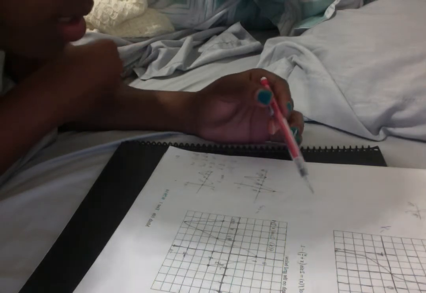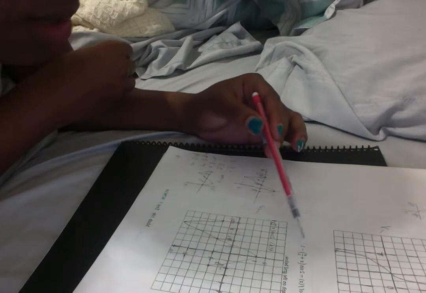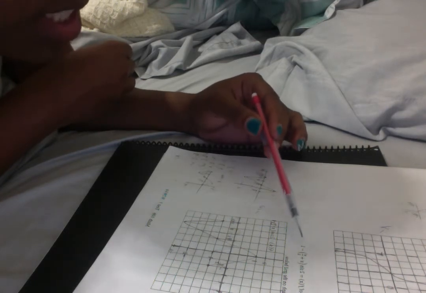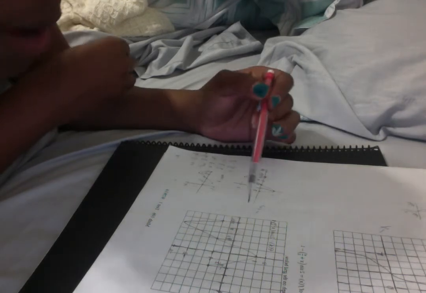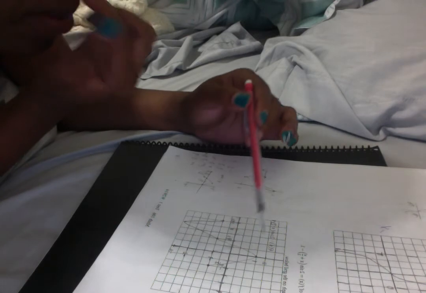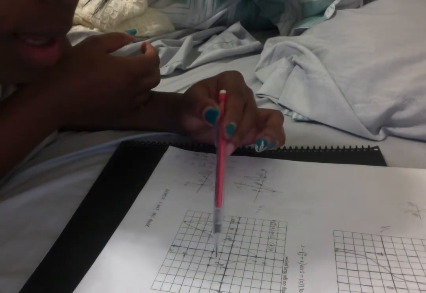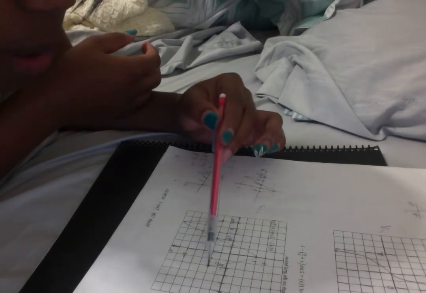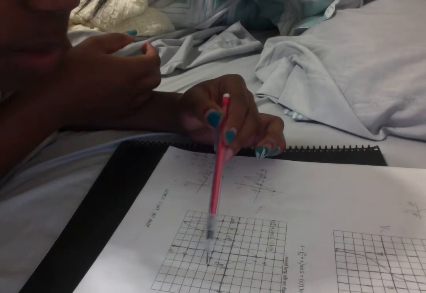Now we must decide whether it goes up or down, which is decided by the negative 1. Since it is negative 1, we are moving down 1 unit. So now the graph starts at 1. By the graph starting at 1, our first point on the graph, which is negative pi over 2, will be negative pi over 2 and negative 1.